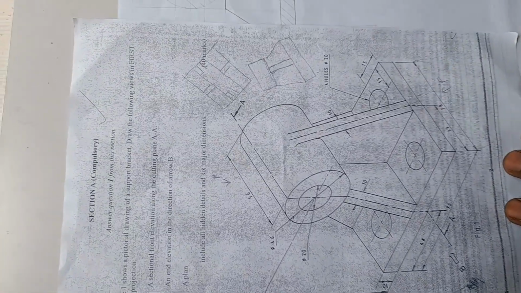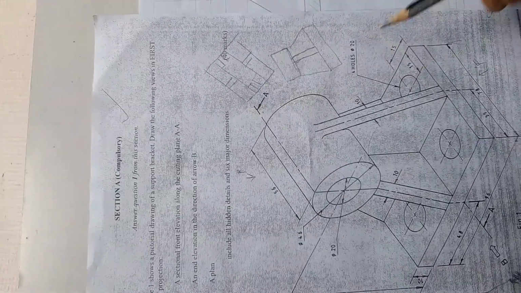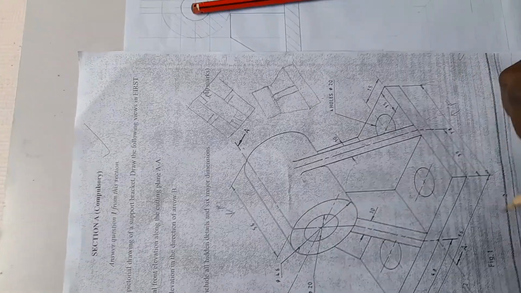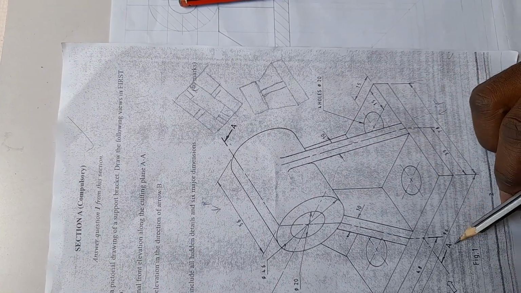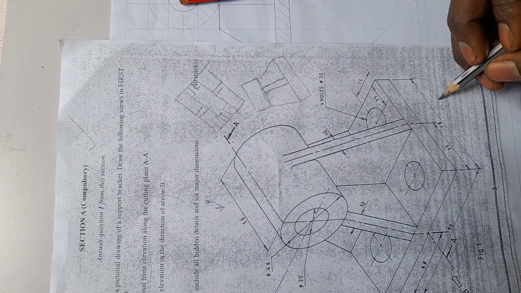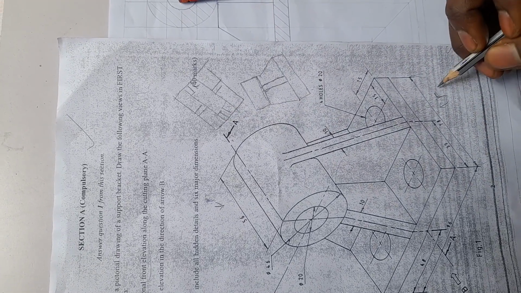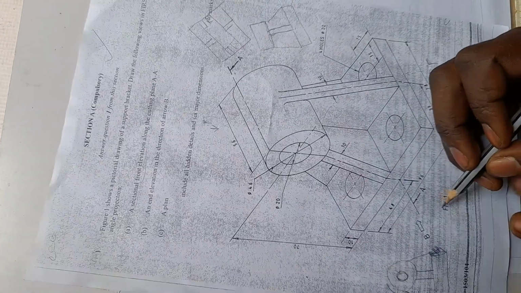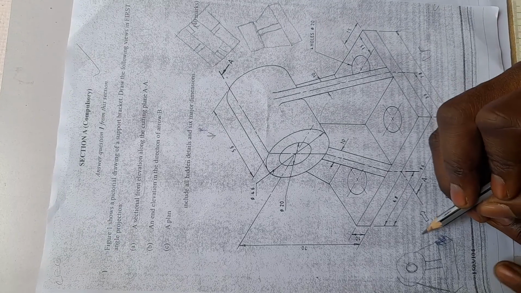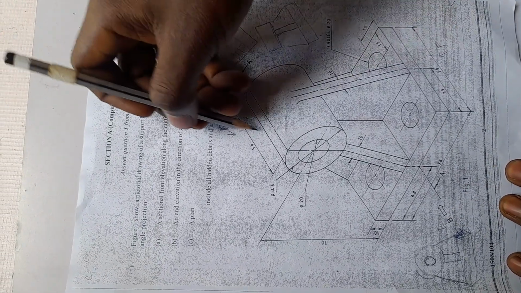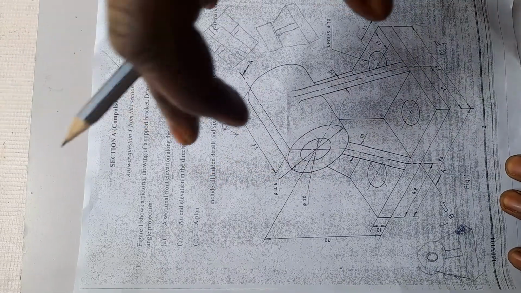Now, as you can see in our diagram, the block diagram is a support bracket, and we have a sectional front elevation along the cutting plane AA. This is the cutting, meaning that the front part would stand here, and we have the end elevation ROB along ROB, meaning that we have the end here, and our plan is at the top there. So you stand here looking at this diagram from the top.